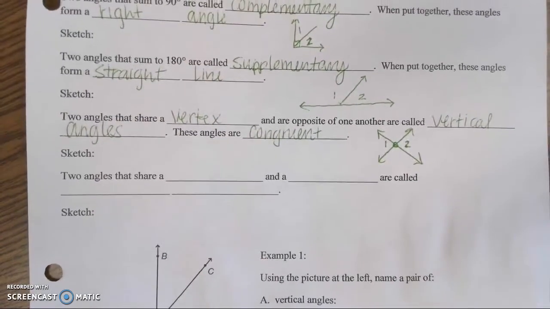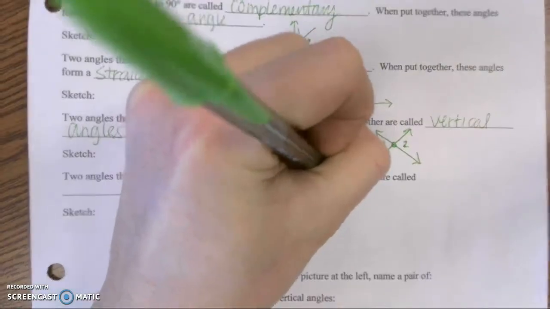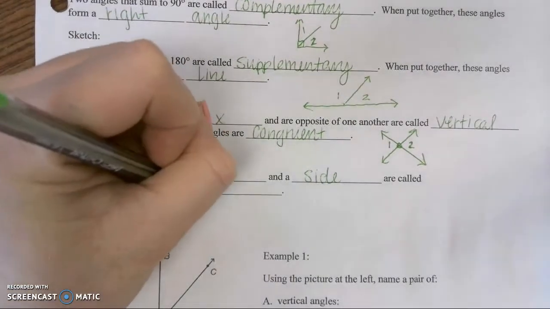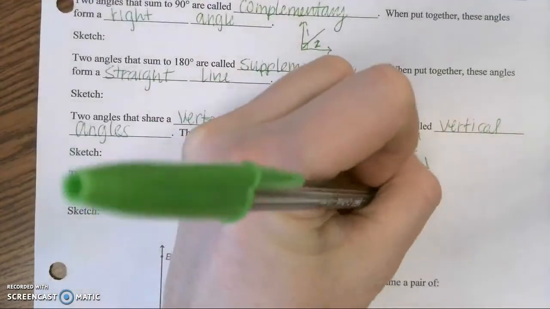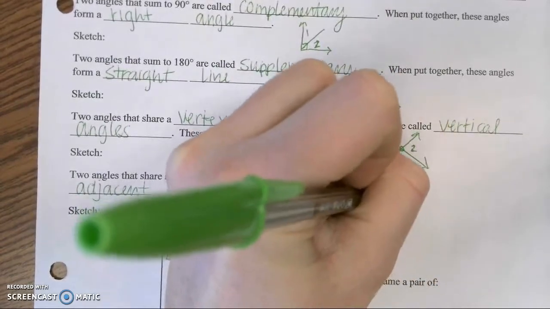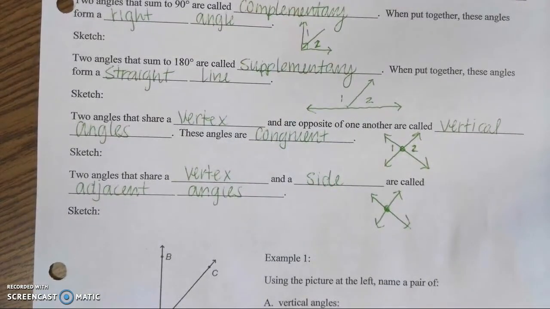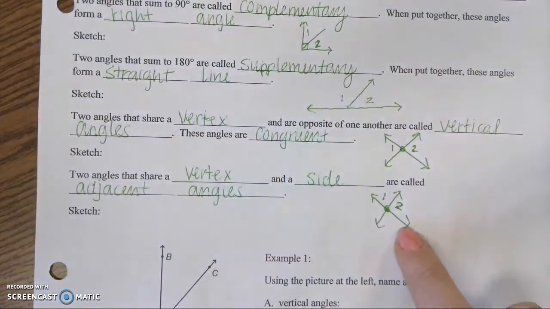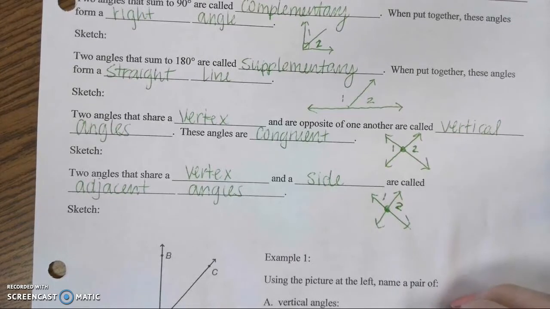All right, two angles that share a vertex and a side are called adjacent angles. Okay, so let's draw that same configuration from up here. So I have two lines that intersect one another. My vertex, once again, is that center point. So if it shares a vertex and a side, it means that these two angles are directly next to each other. So do you see how they share that vertex point, but then they also share this side right there? So those would be called adjacent.